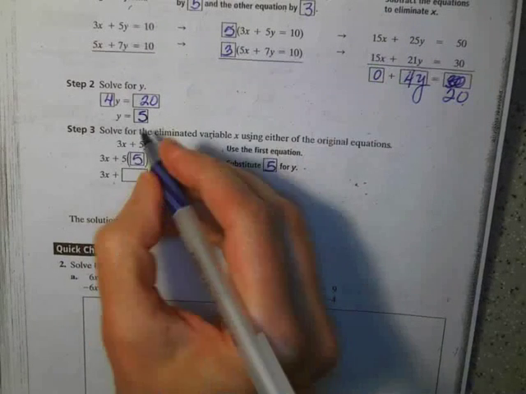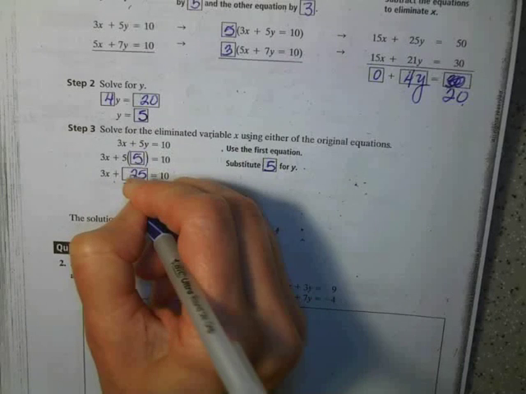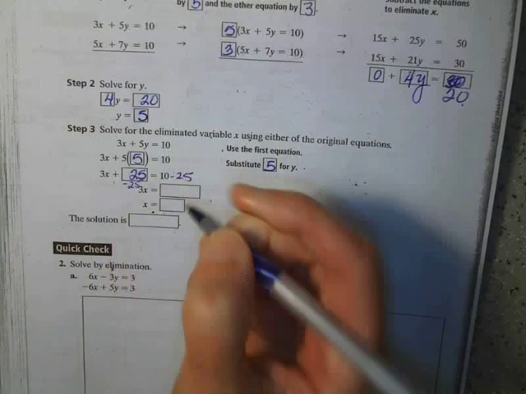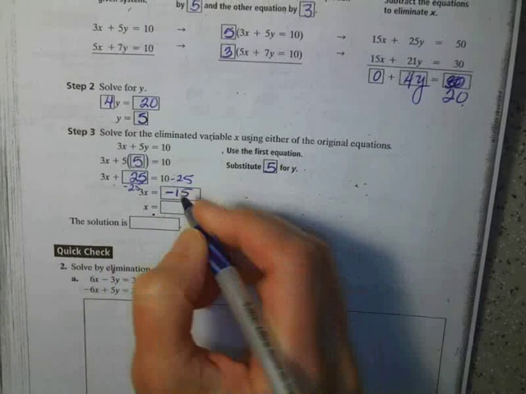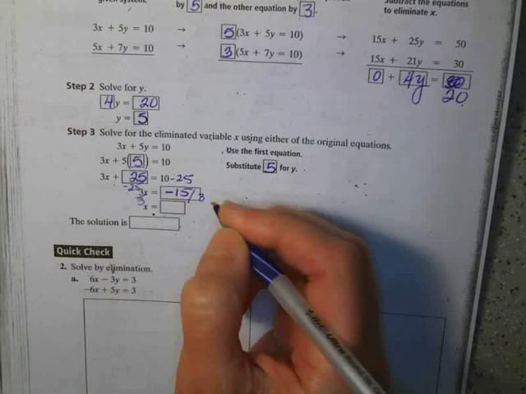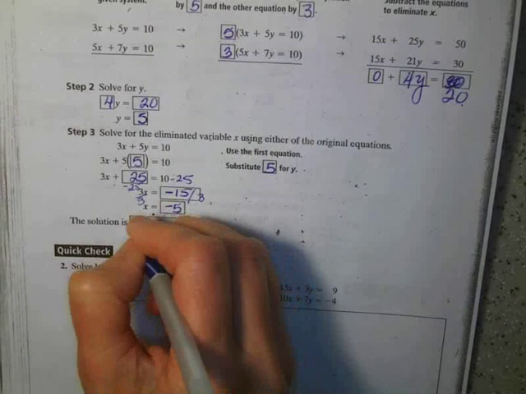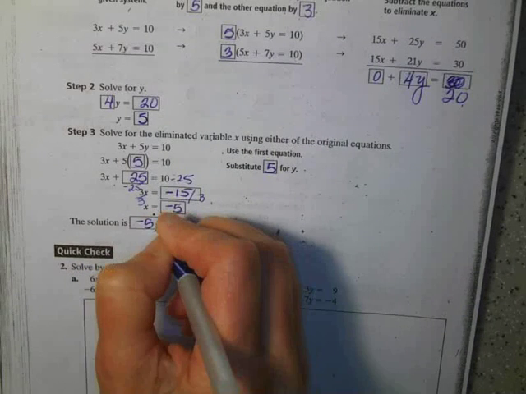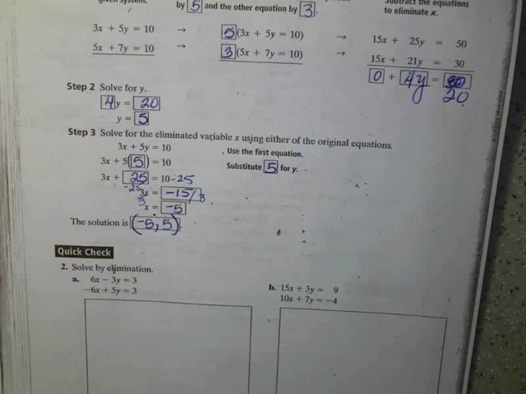So we have 3x plus 5 times 5 equals 10, or 3x plus 25 equals 10. Subtract 25 from each side, and we get 3x is negative 15. So x, divide each side by 3 now, and x is negative 5. So our solution is negative 5 for x, 5 for y. So the ordered pair negative 5, 5 is our solution.